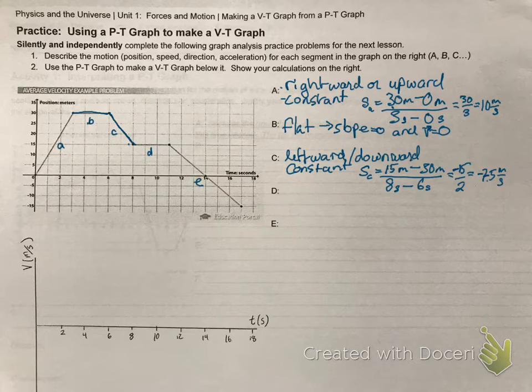Going on to D, the same exact scenario as B, flat, therefore slope, speed at D equals 0. There's no motion. When we go on to E, we look at E, it's also pointing downward, and that means that it is moving leftward or downward in reality, and it's a straight line, so it's constant. And we can figure out the slope.